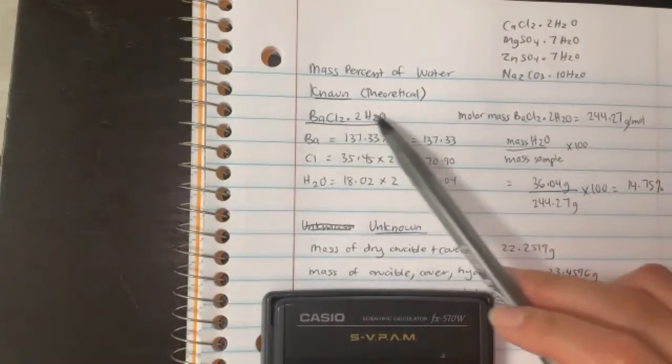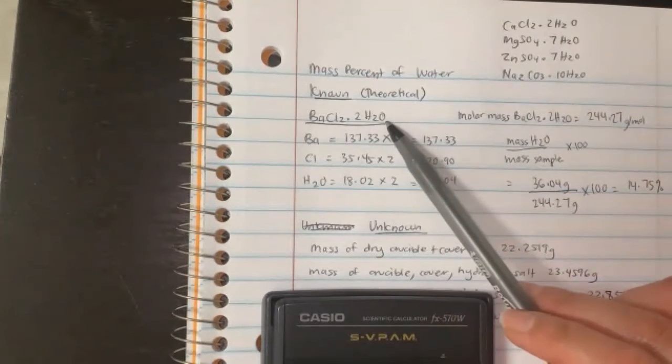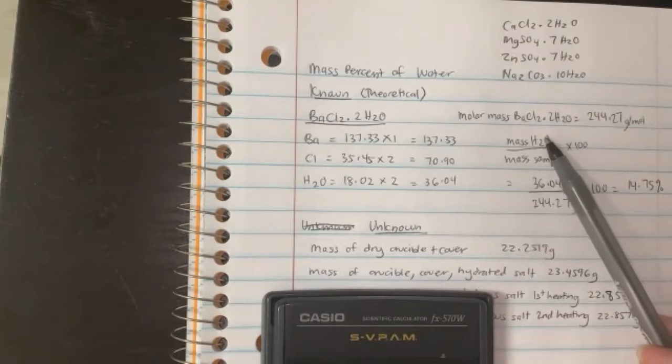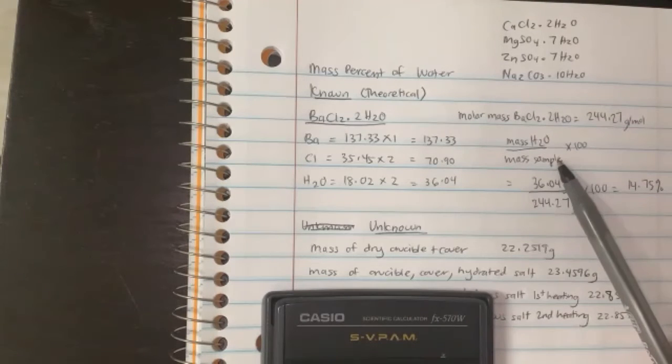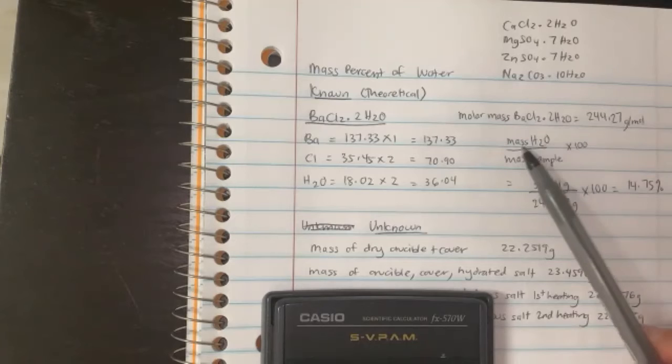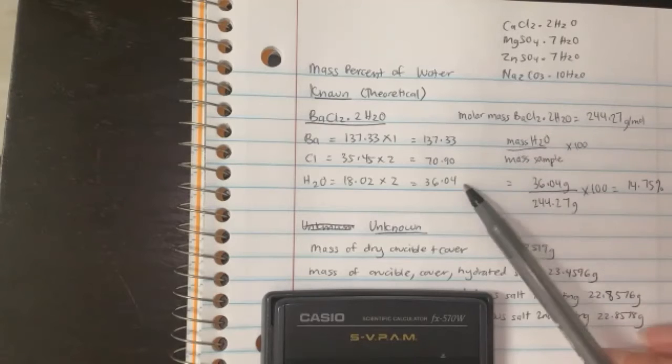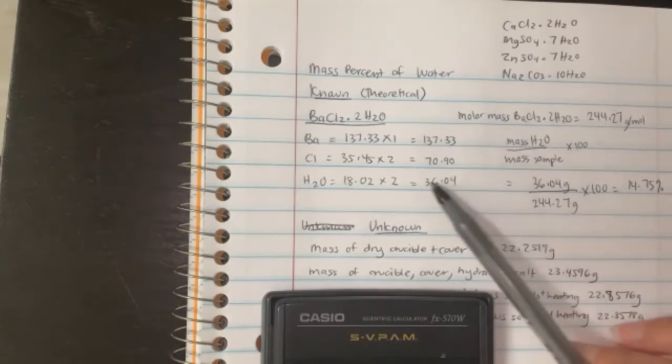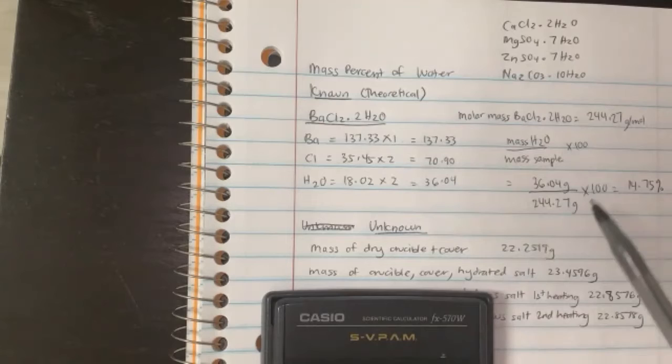If you have the formula, just assume you have 1 mole of the compound. You'll take the mass of the water divided by the mass of the sample of 1 mole. So 1 mole of the compound, which is the molar mass, and the mass of the water, which would be 2 moles of water, because it's 2 in the formula here. So you put this together, okay? Now, let's keep going to do the unknown here.